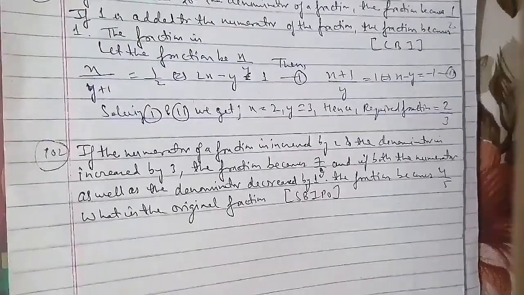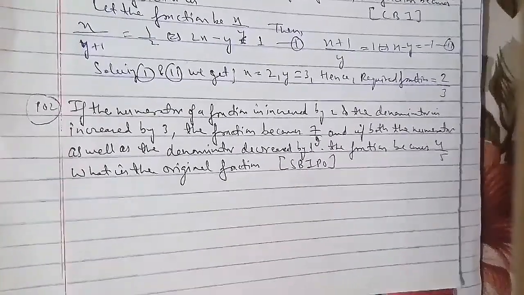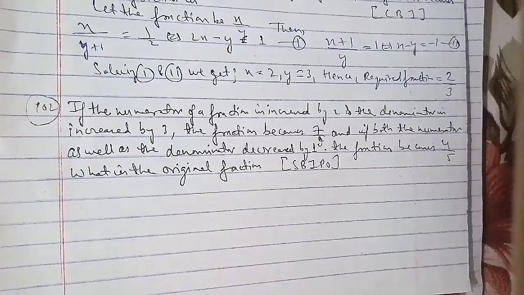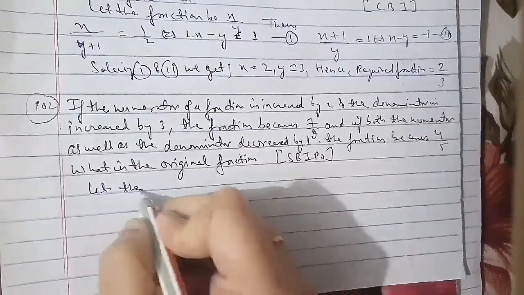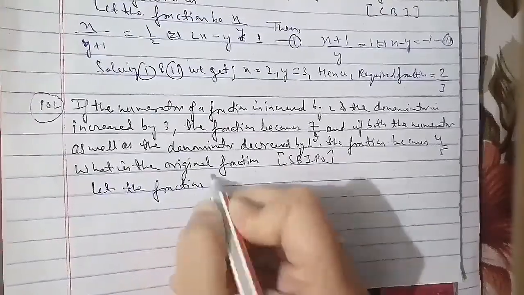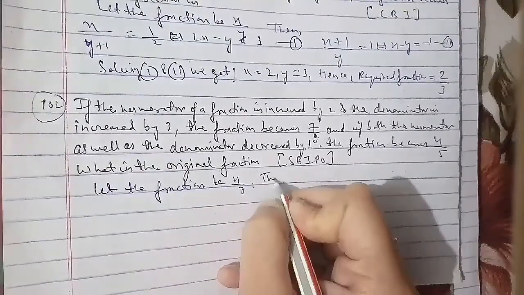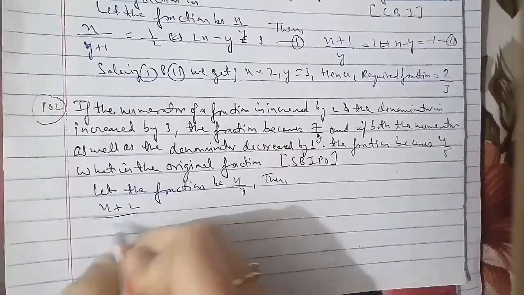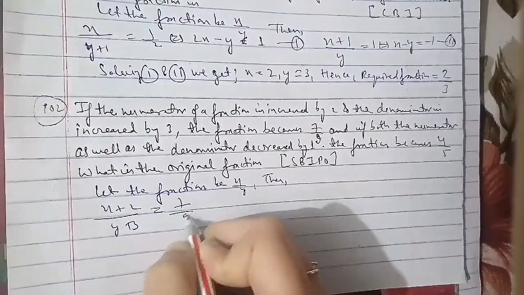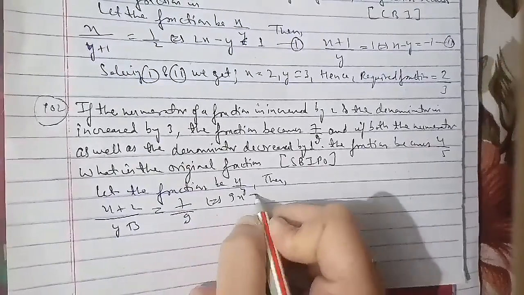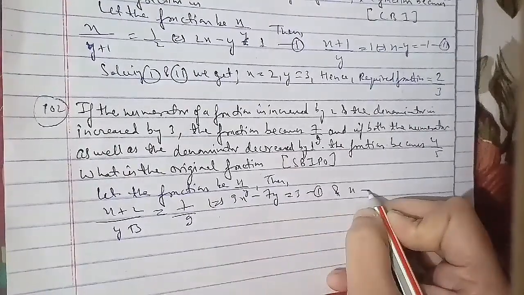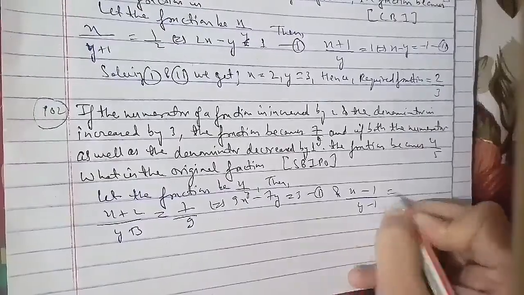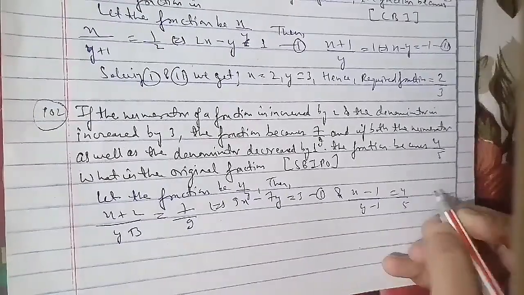The solution for the same here is: let the fraction be x upon y. Then x plus 2 upon y plus 3 equals 7 upon 9, that is 9x minus 7y equals 3. This is the first equation. And x minus 1 upon y minus 1 equals 4 upon 5, so that is 5x minus 4y equals 1. This is the other equation that it makes here.